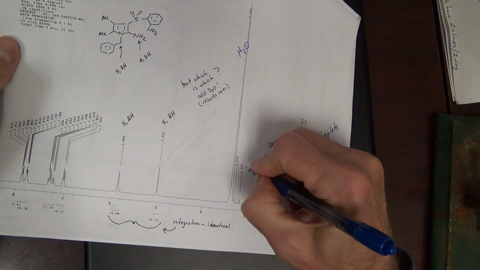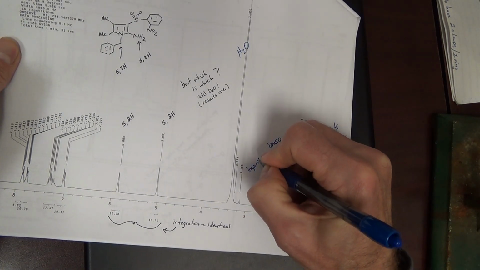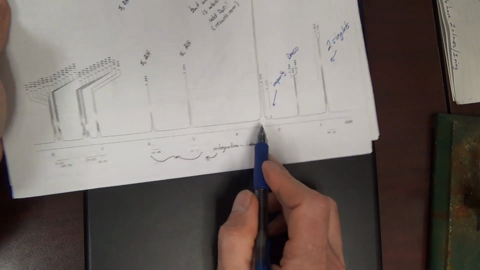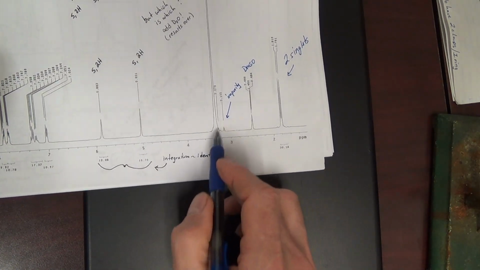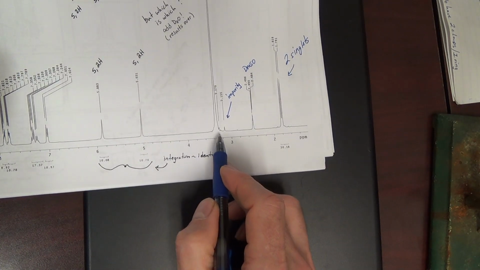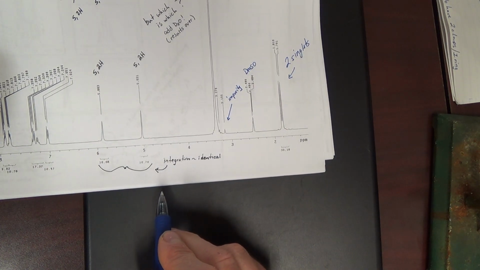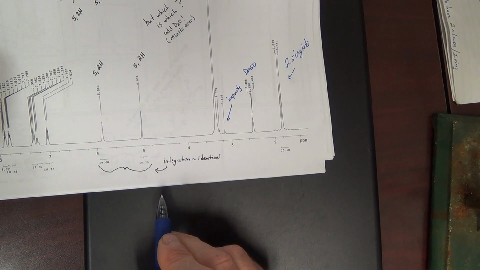This is actually a little impurity, because otherwise the baseline should be flat. And this is an example of how NMR is very good at showing impurities or showing purity of your compound. All right.